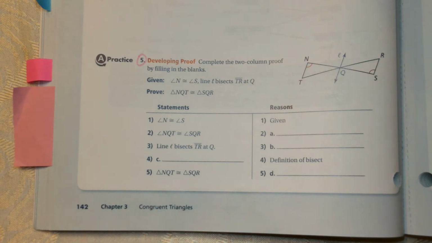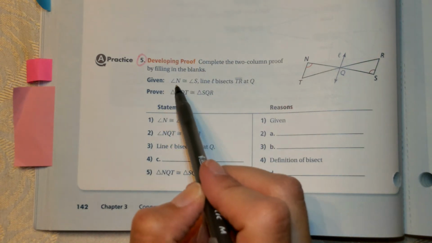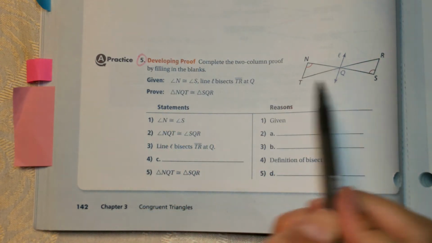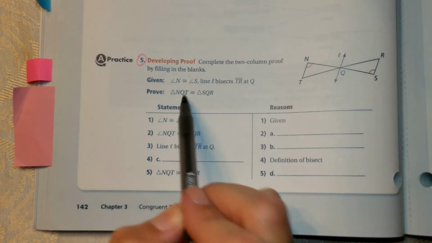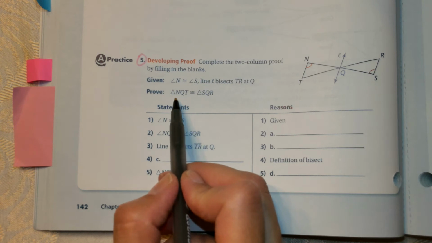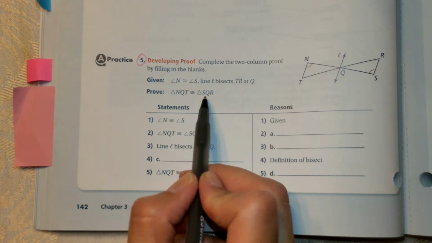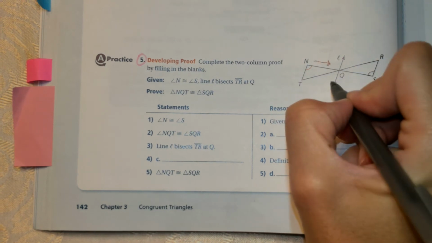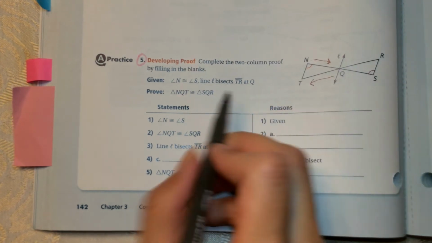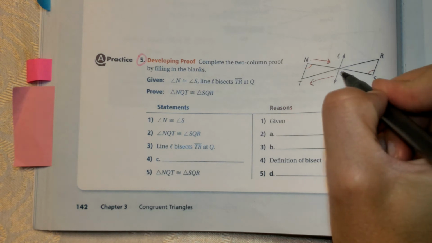Okay, so whenever you're going to do a proof, make sure you look at the given, look at the diagram, make sure everything's marked that you know, and see what you are trying to prove. So our goal is to prove that triangle NQT is congruent to triangle SQR. So N to Q to T is congruent to SQR.